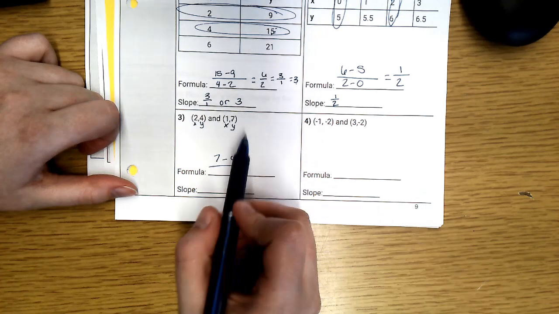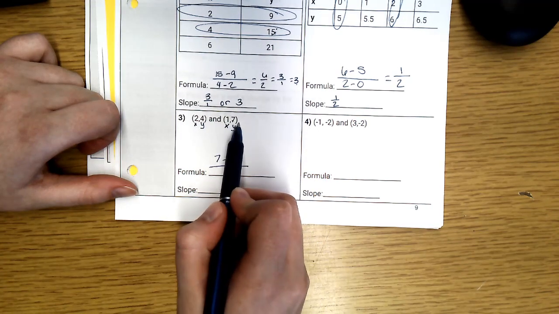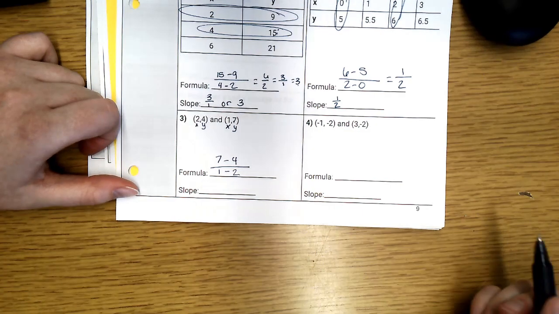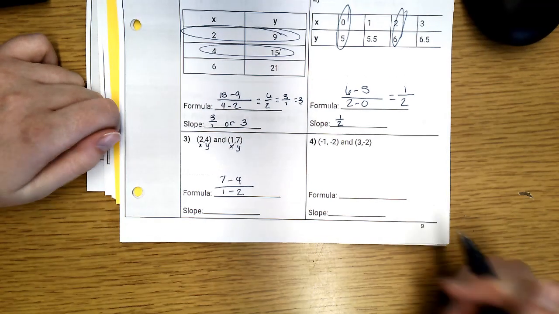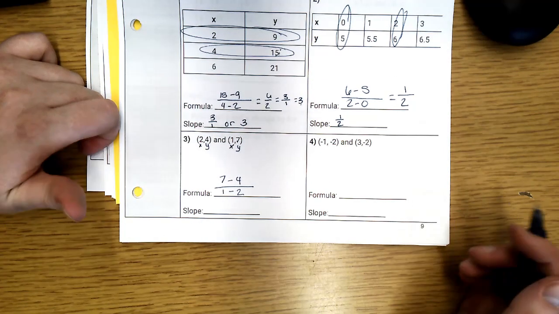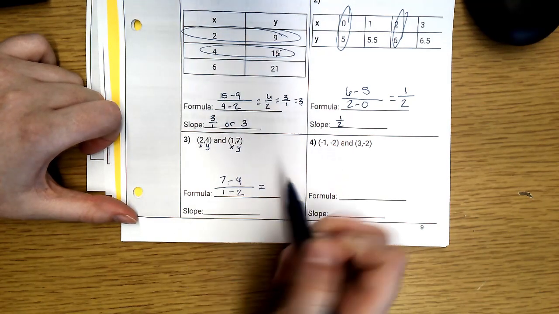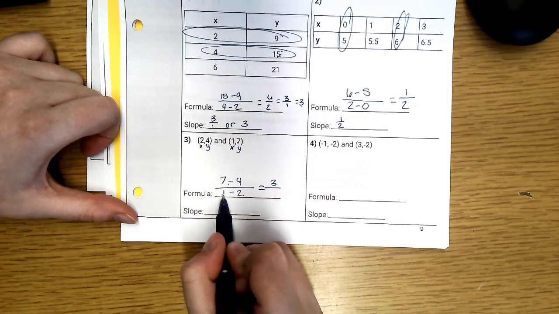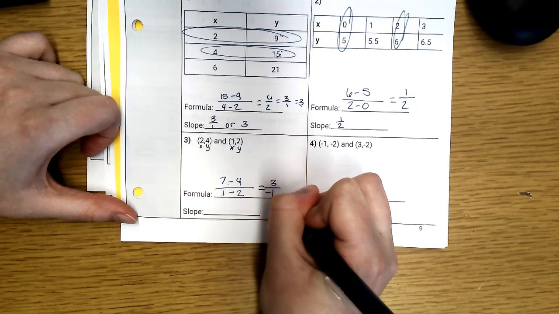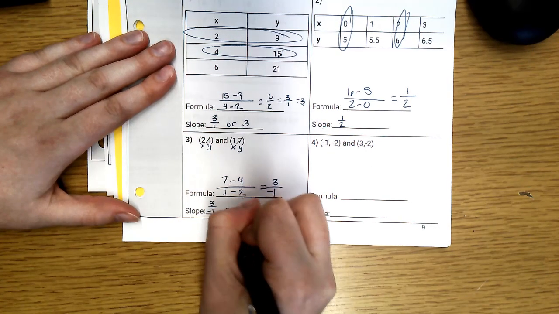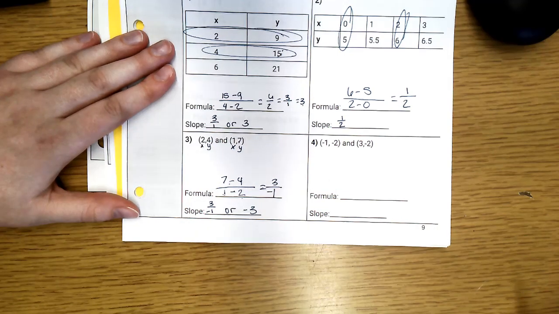Now when I go pick my x's, I have to pick 1 first because I picked 7 first. So my x's, I am actually going to have a negative on the bottom, and that's okay. Sometimes we're going to get negative numbers, but if we can avoid them, we'll avoid them. 7 minus 4 is 3. 1 minus 2 is negative 1. So your slope is 3 over negative 1, or you could write that as just negative 3, since 3 divided by negative 1 is negative 3.